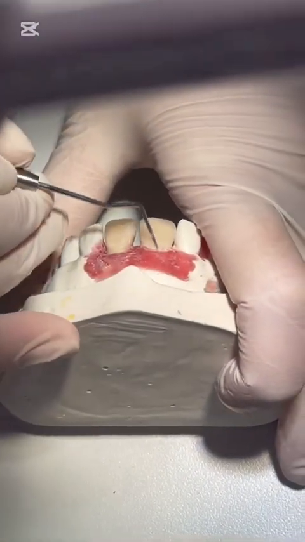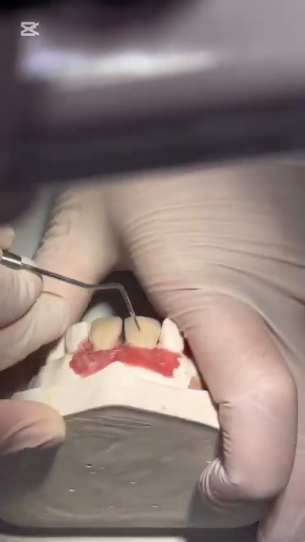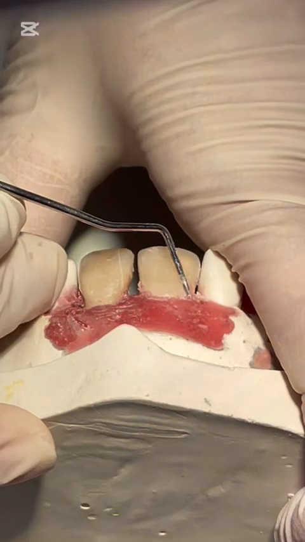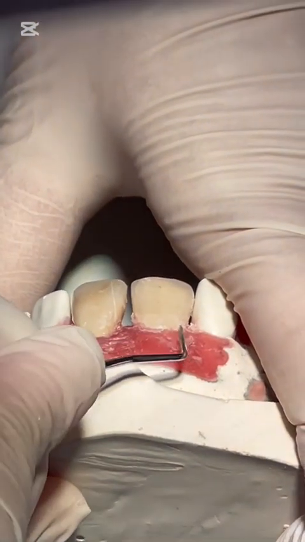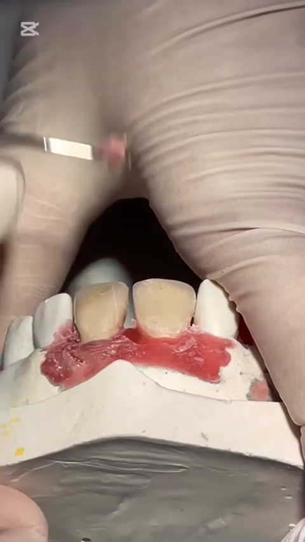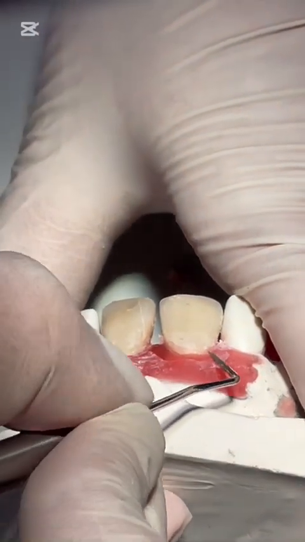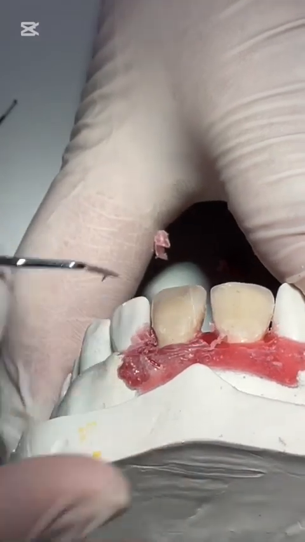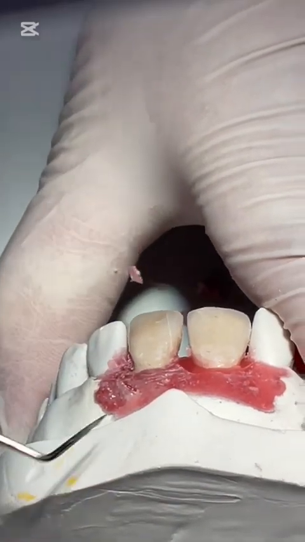And here is the cemento-enamel junction for the other central incisor.